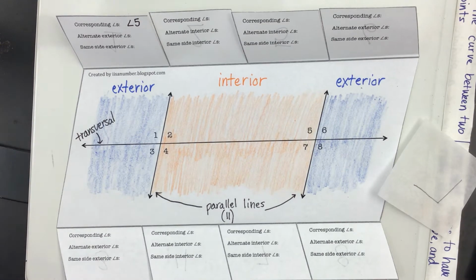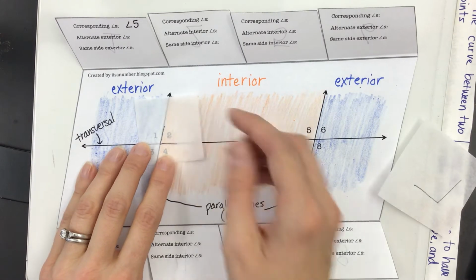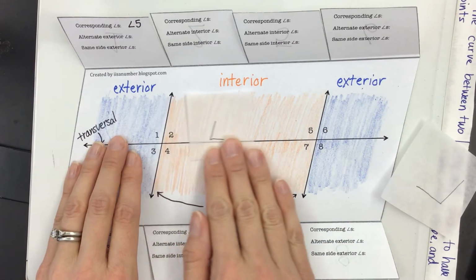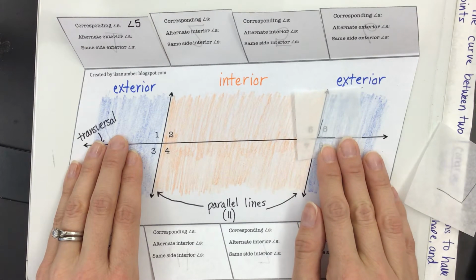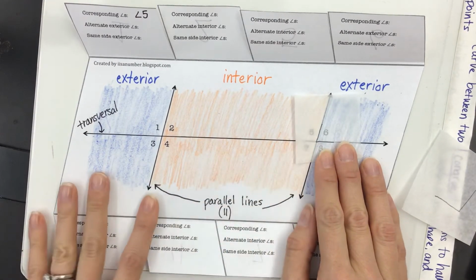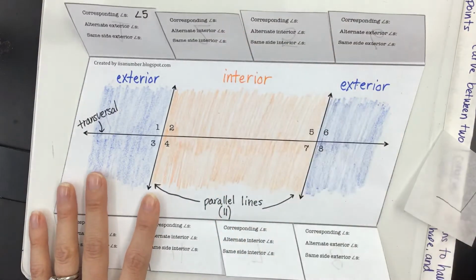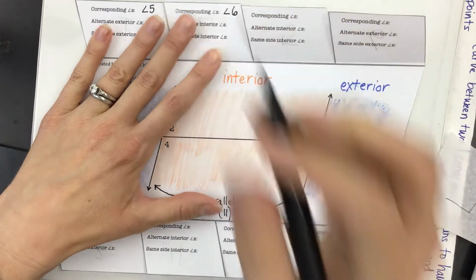We can do the same thing with angle 2. I've already put that angle on patty paper, so let's take a look at angle 2. If we want to know what angle's corresponding with angle 2, it's the angle that's in the exact same position over on this side. And if I slide angle 2 down the transversal, I will land right on top of angle 6. So we can say that angle 2 and angle 6 are corresponding. So under our 2 flap, we're going to say that the corresponding angle to angle 2 is angle 6.